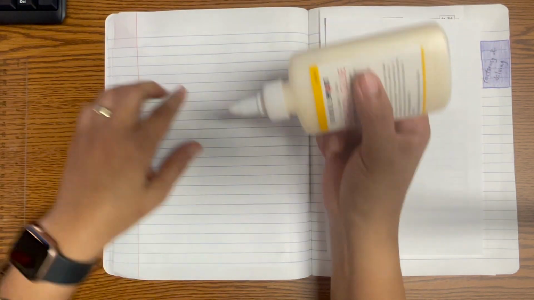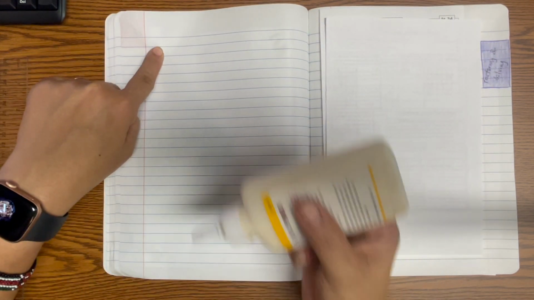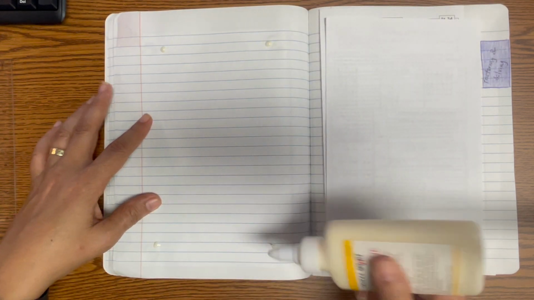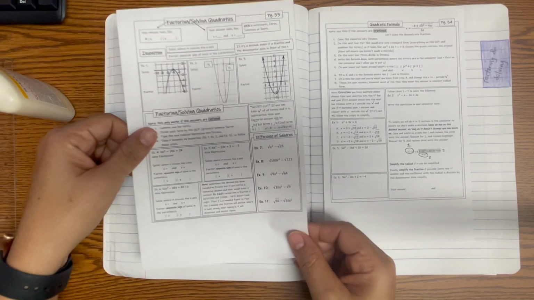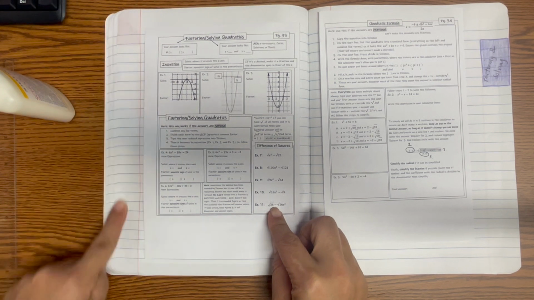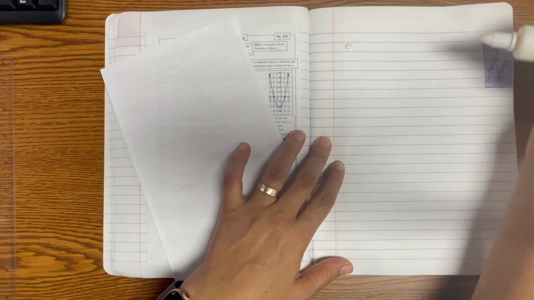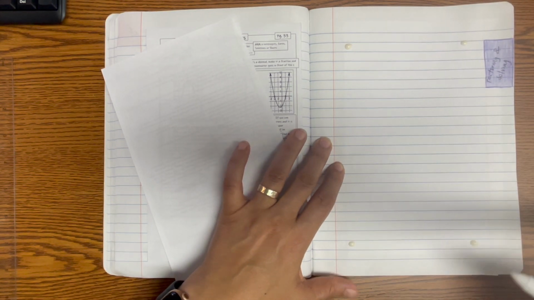So again, I'm not putting it right at the margin, away from the margin, second line. 4 small dots. Take your paper, line it up. Stay away from this margin. Same thing on this side. Away from the margin, second line, second line.